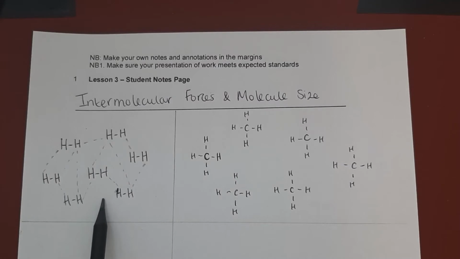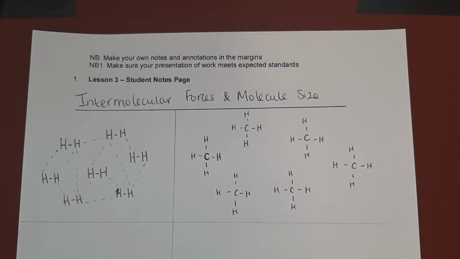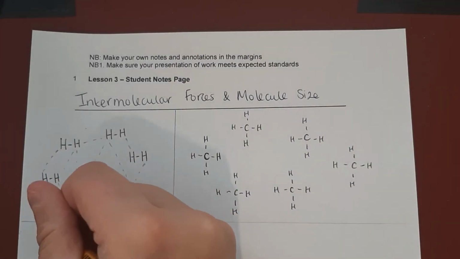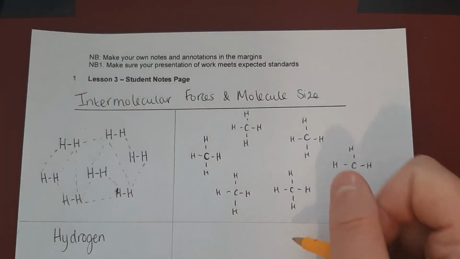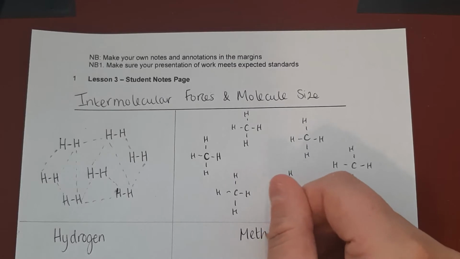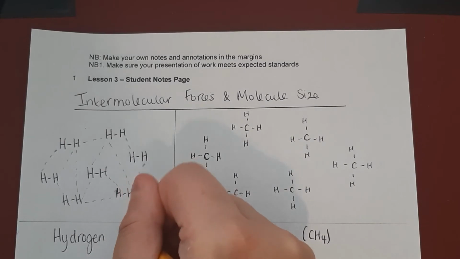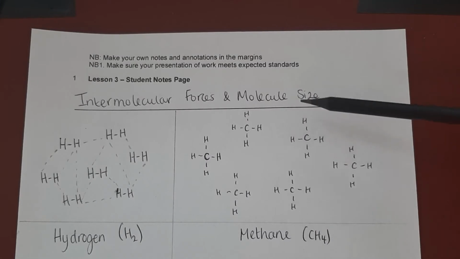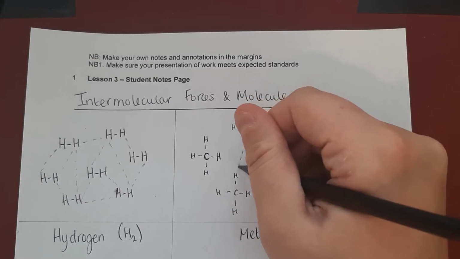So here we've drawn some intermolecular forces between hydrogen molecules. There could be quite a few, or there could be not very many, but either way you can see roughly the number of intermolecular forces there. And this is hydrogen. Now over here we have methane, CH4, and hydrogen is H2. And methane has got 3 extra atoms in each of these molecules. So we're going to draw some intermolecular forces.